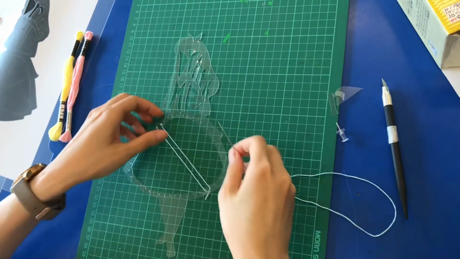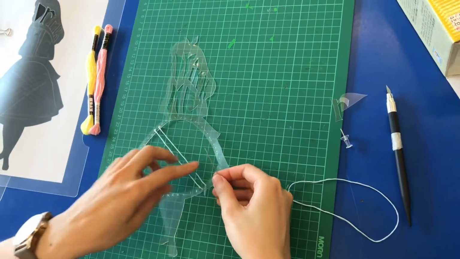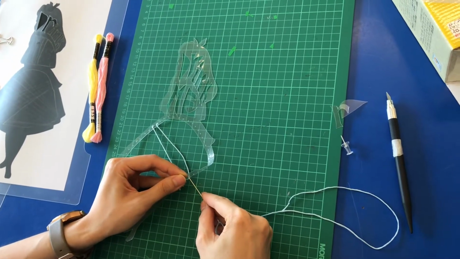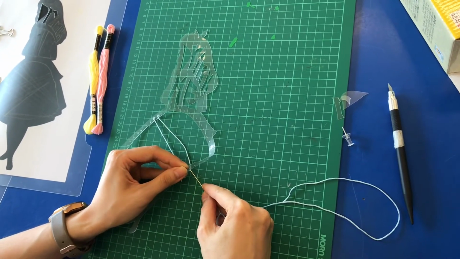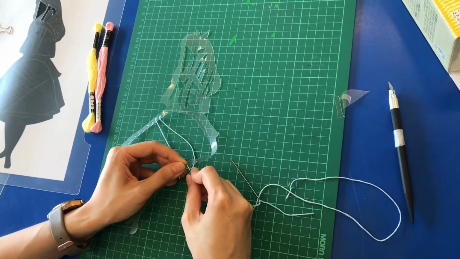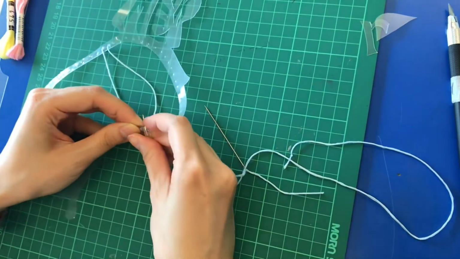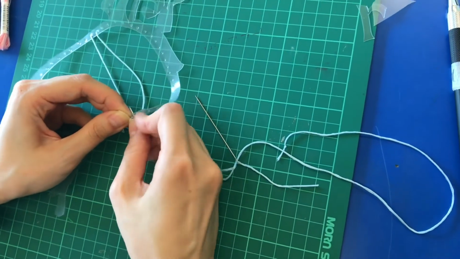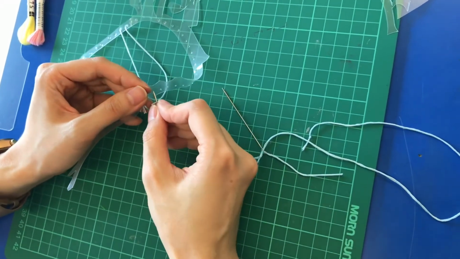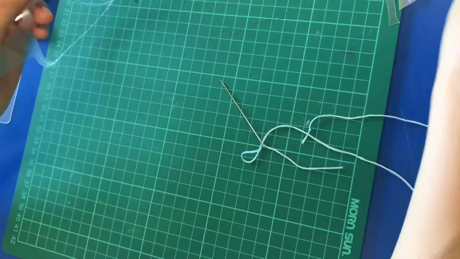And afterward, you just look at your draft and then try to find out the hole here. So some of the time, if you find that a hole is not clear enough or big enough for you to put the thread on, you have to use the pin again to make it sharper.